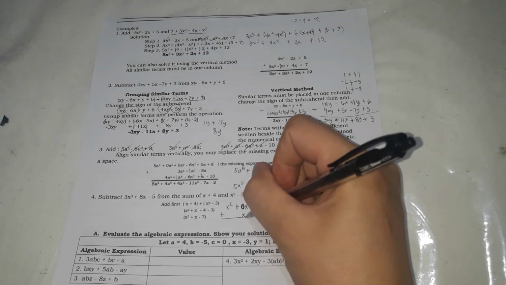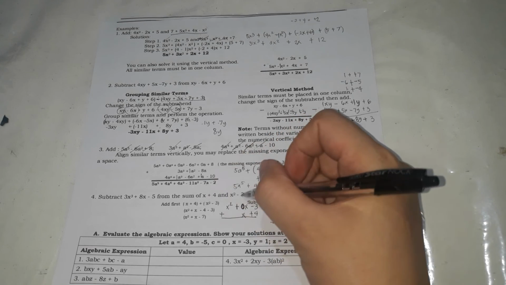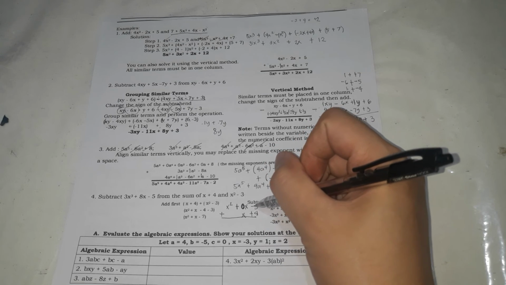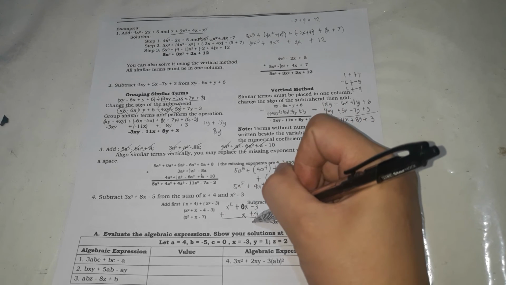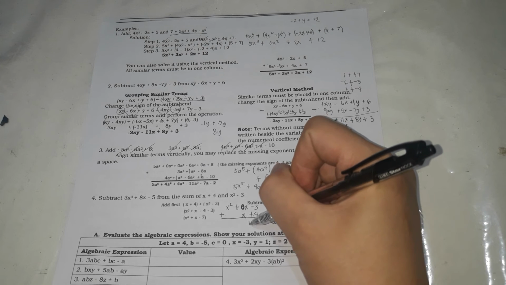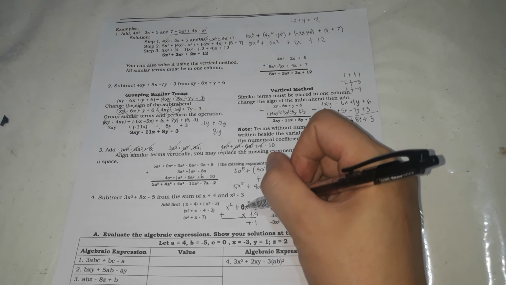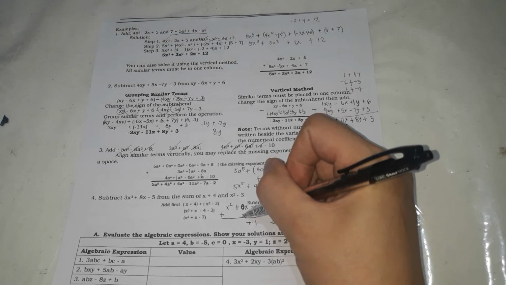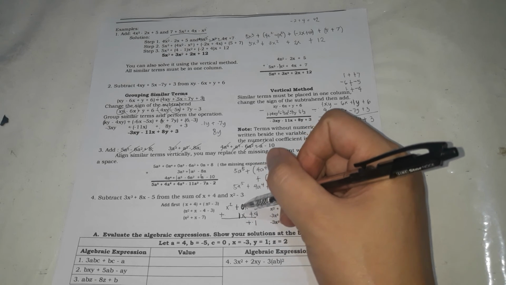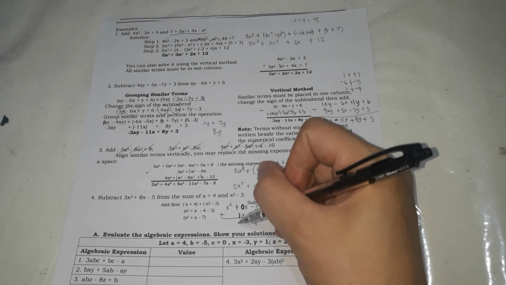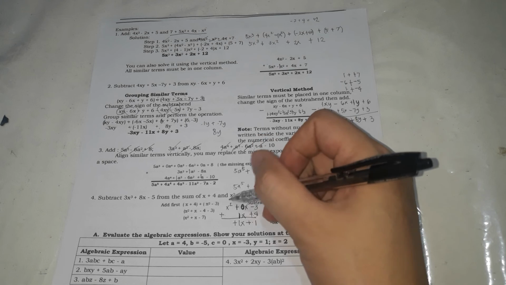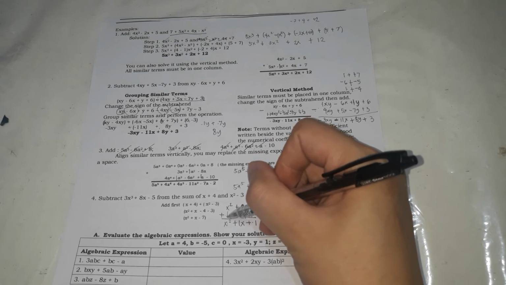So, ang x, ilagay mo sa ilalim ni x. Si 4, ilagay mo sa ilalim ni 3. So, negative 3 plus 4, it's positive 1. 0x plus x. Kasi, di ba kapag x lang, may 1. So, 0 plus 1, positive 1x. Bring down x squared. Ibaba mo lang si x squared.